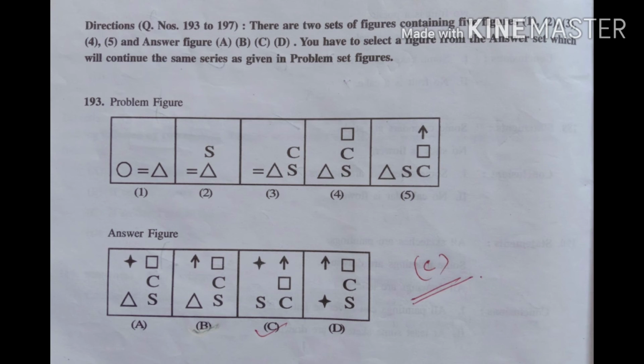So while looking at problem 193, you see the elements are moving to the right side, or clockwise direction. The very first element from the left side loses its position. In the third figure again the very first loses its position. So in the fifth figure the triangle will lose its position and come in as the first member. So option C is the correct answer.